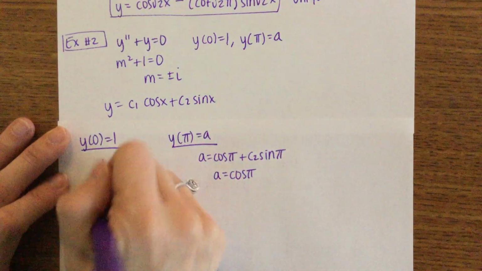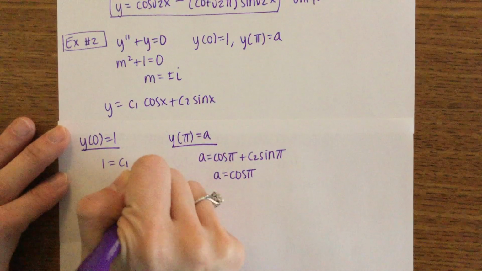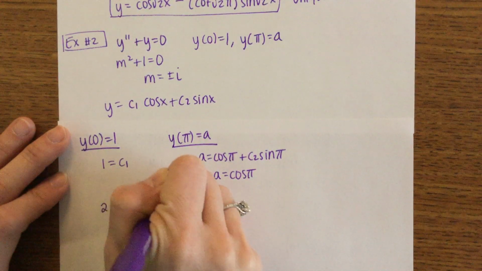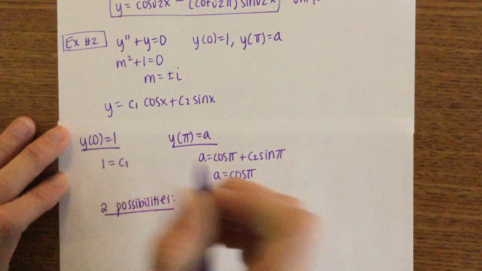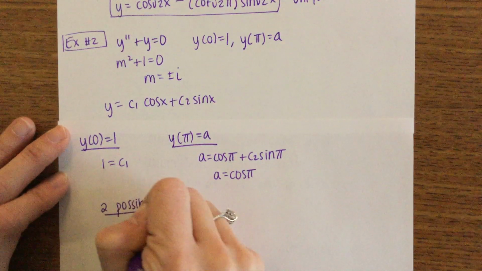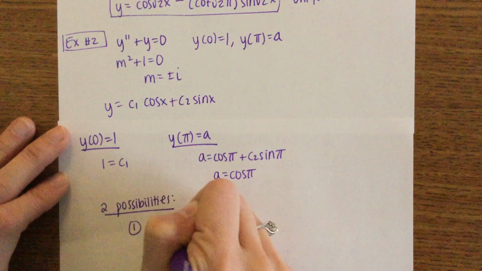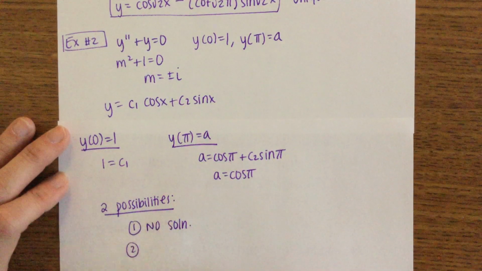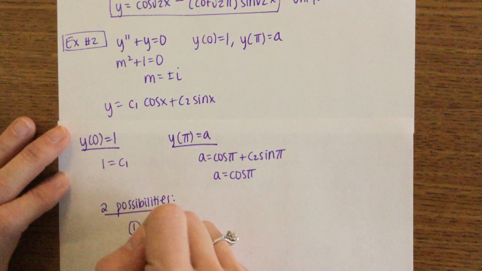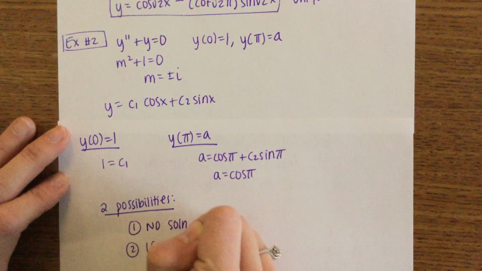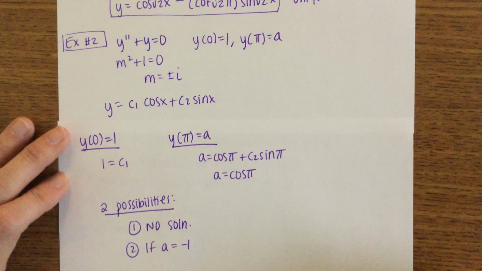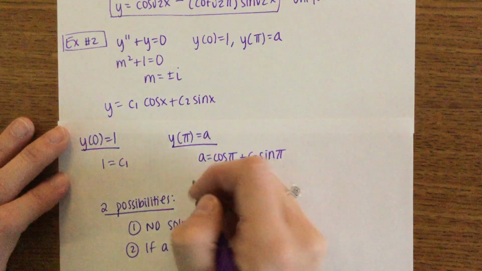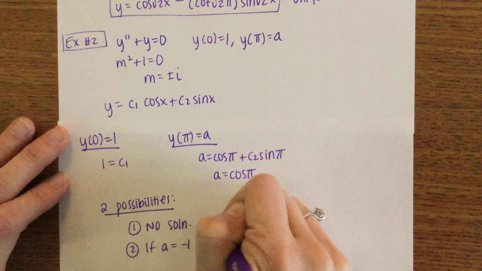Okay, here's where we have two different possibilities that can occur. First possibility is that we have no solution. Second case is we could have a is in fact equal to cosine of pi. So if a is anything other than -1, we have no solution.